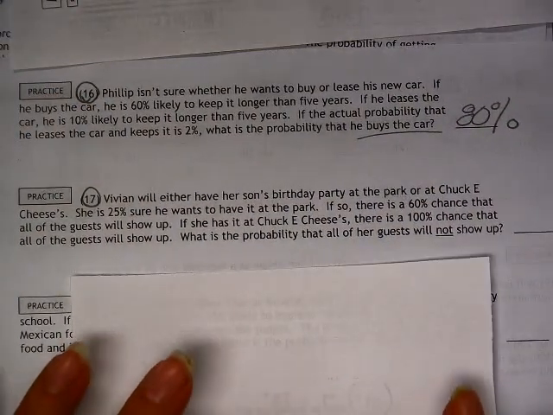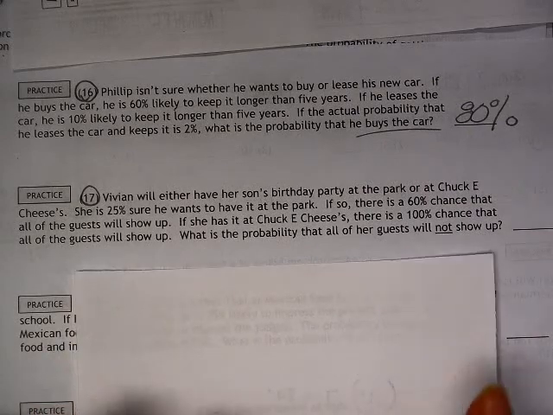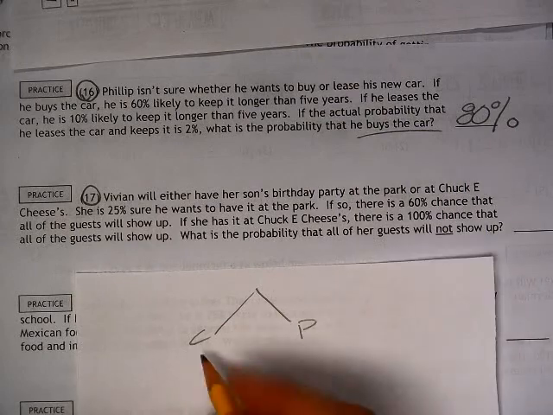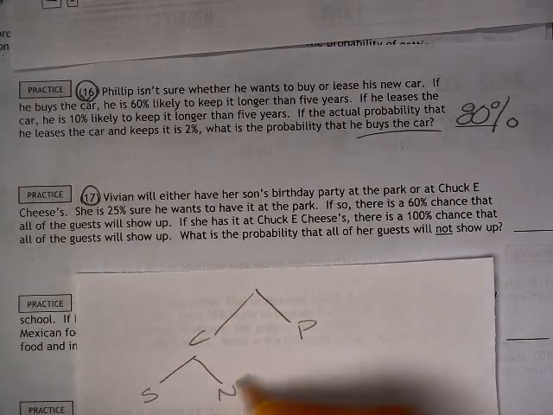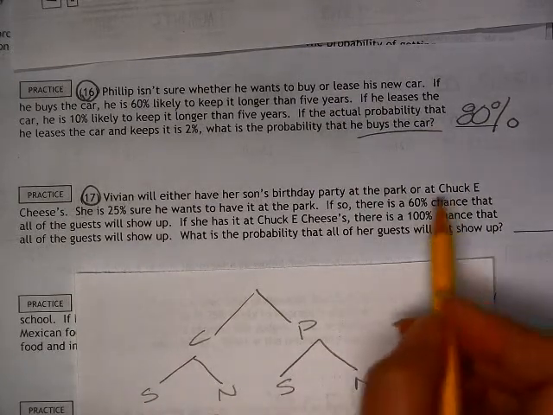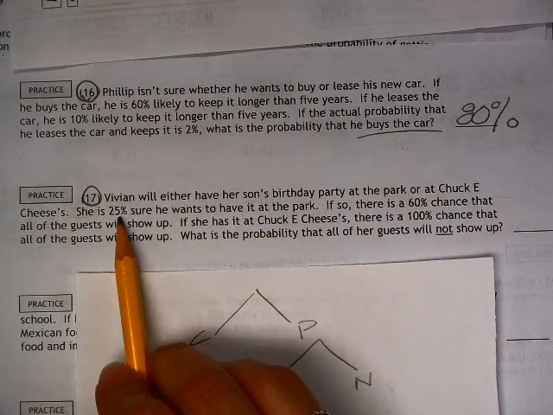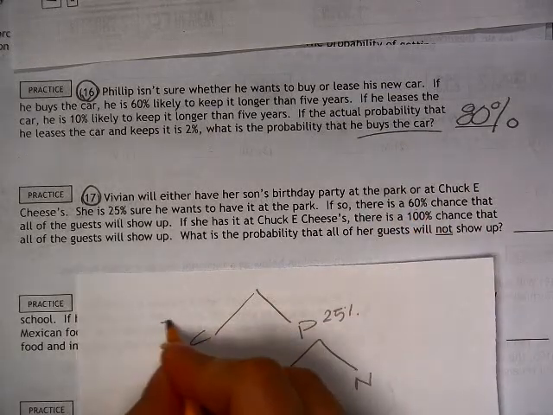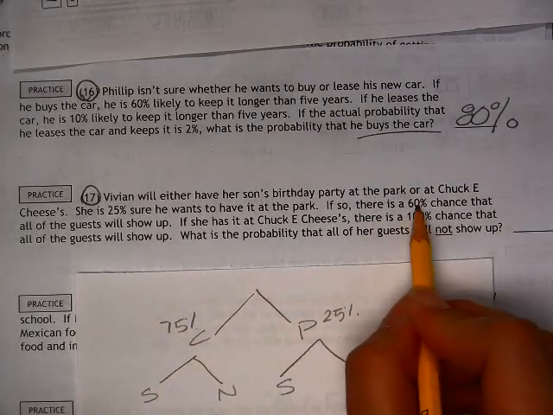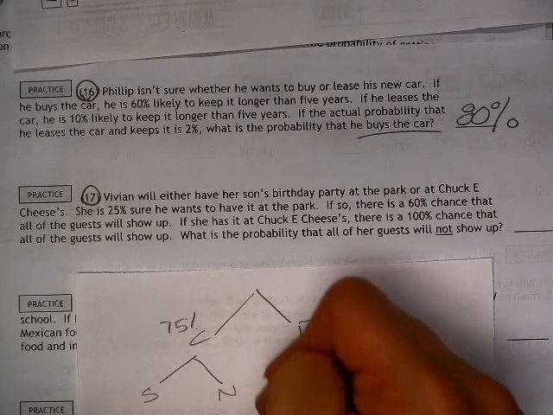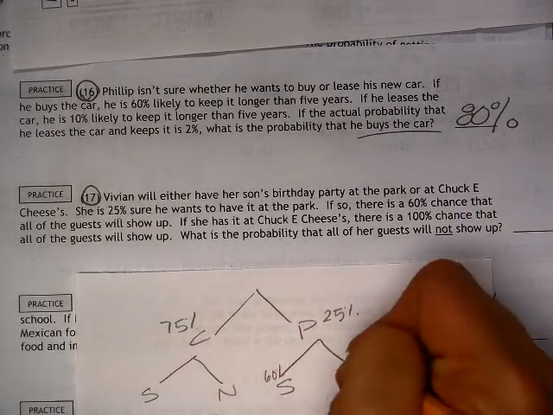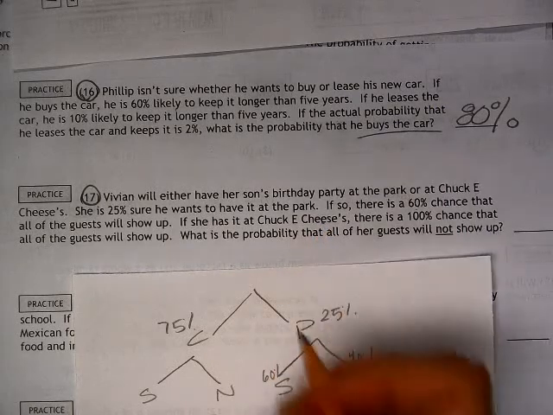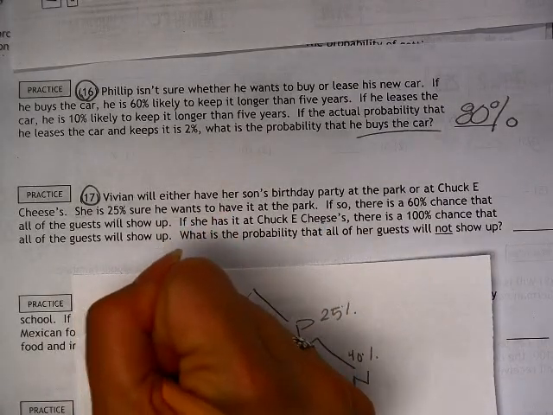All right, so we have Chuck E. Cheese or the park, and then different things about what's happening. So we have Chuck E. Cheese and park, and then we have show up and not, and show up and not. So 25% sure at the park. If so, oh, so this is 75%. If so, at the park, there's a 60% chance of showing up. And if we go to Chuck E. Cheese, everyone's going to show up. 100%.